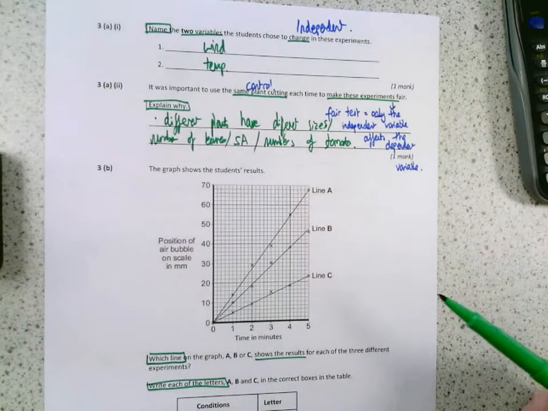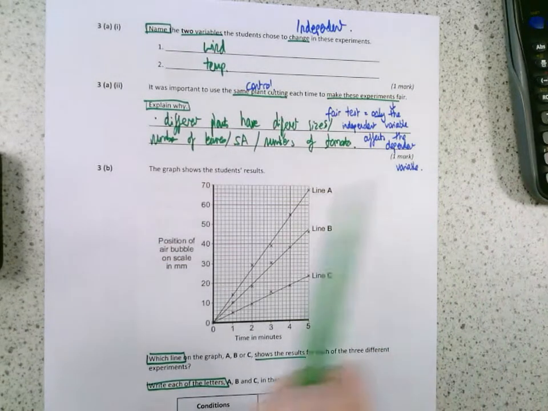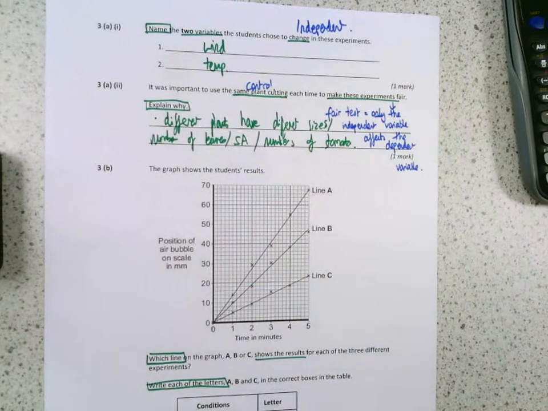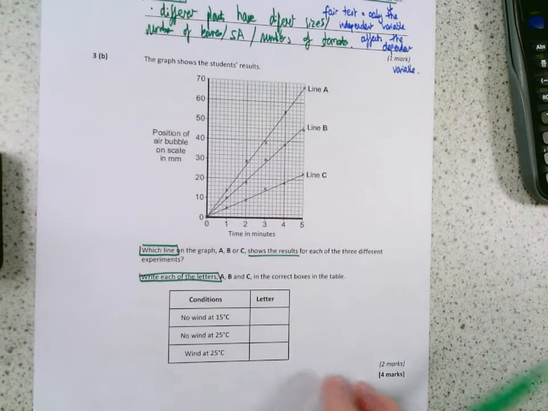What else could you have said? Different plants take up different amounts of water. Different plants need different amounts of water. Some explanation as to why different plants would affect the rate of transpiration. There we go. The graph shows the student results.